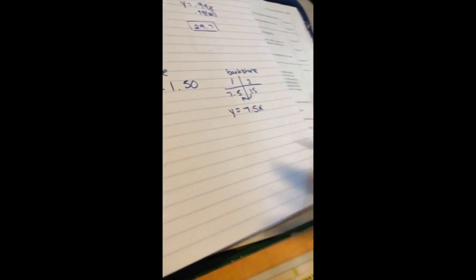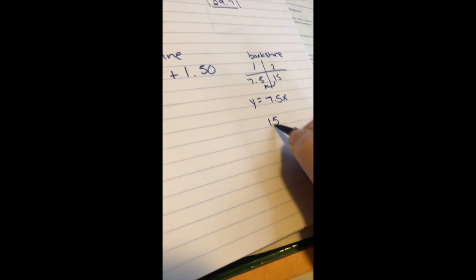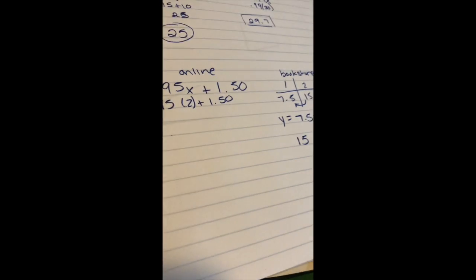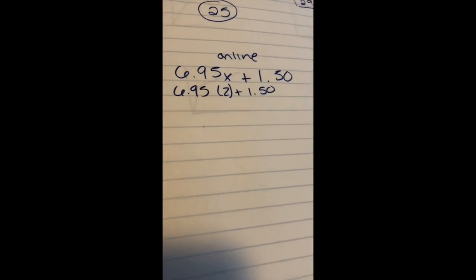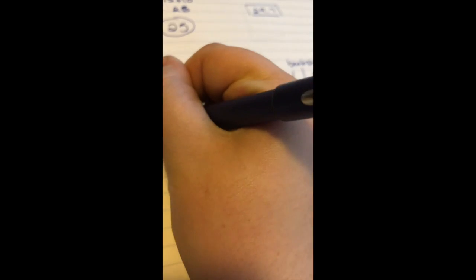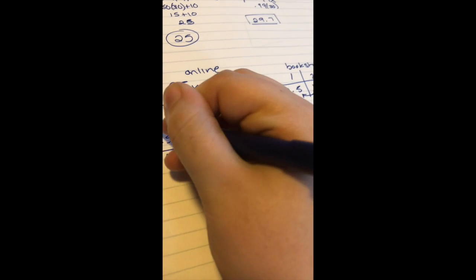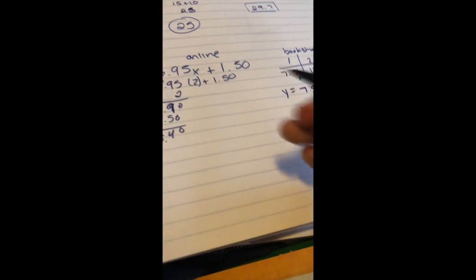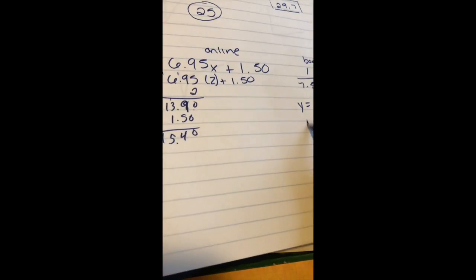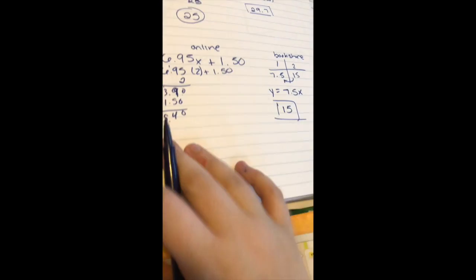So we're going to take a look at what's going to happen. Let's say if we buy 2 books, which we already know that that's 15. If we buy 2 books here, we are going to have a little bit of math to do. 13 plus 150. Okay, so it's actually cheaper to go to this bookstore and buy the books than it is to have an online service.